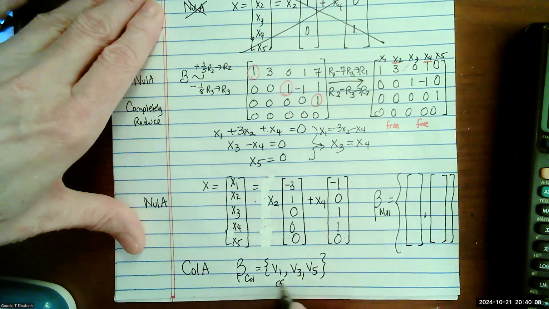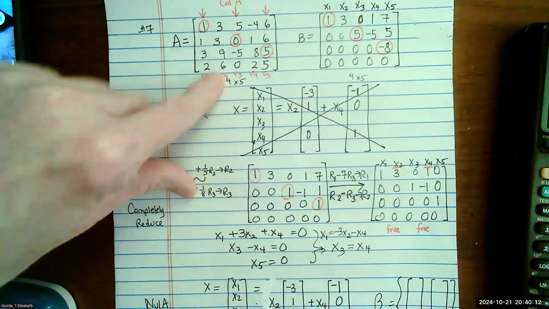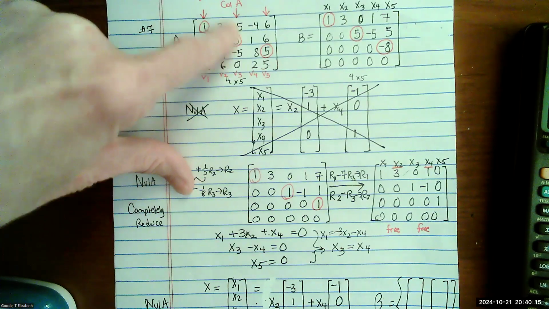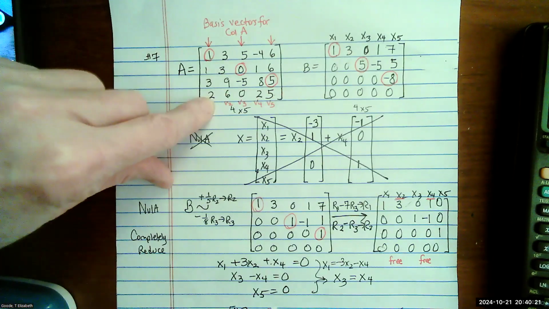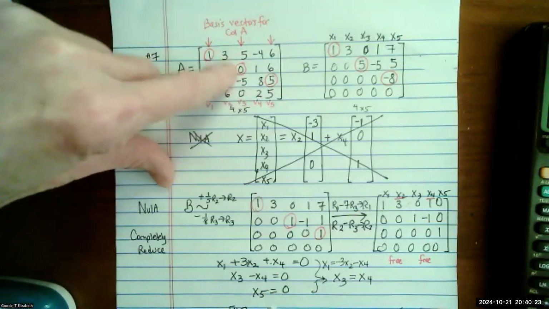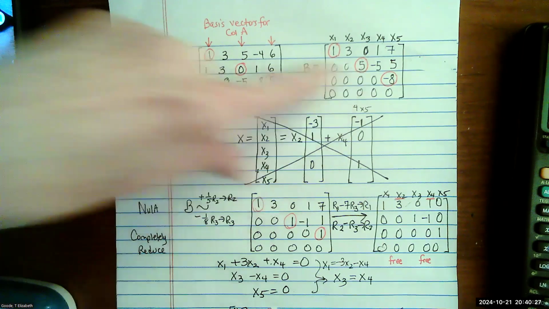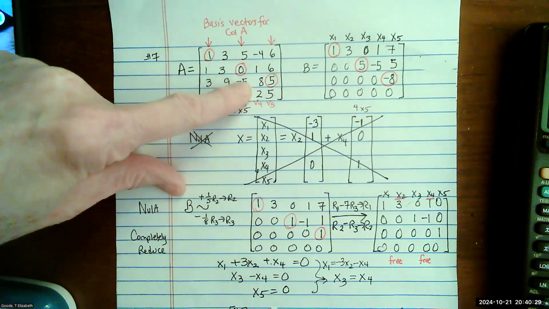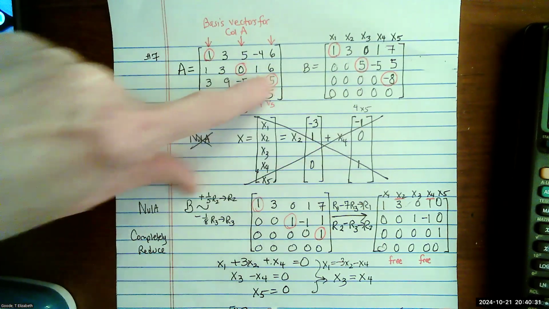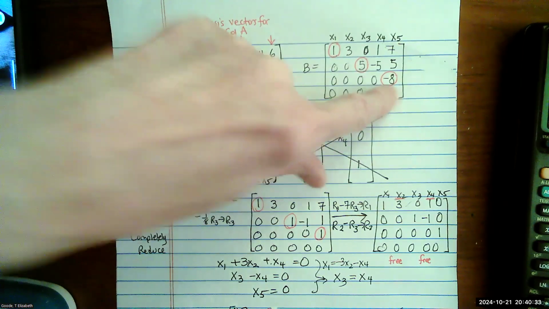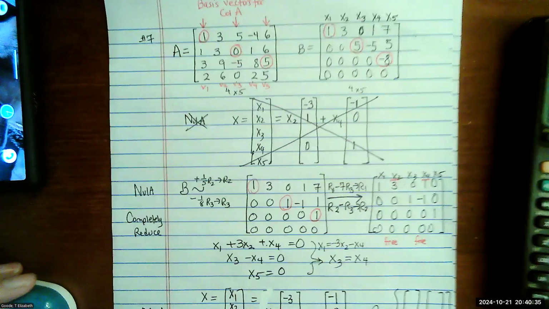This is from A. You have to go into A to find the column vectors for column A, okay? You take the pivot columns. And even though that doesn't seem like it's a pivot, it is. The pivot positions are these positions that correspond to the pivot positions in the reduced form.